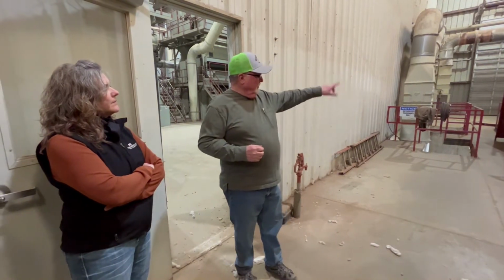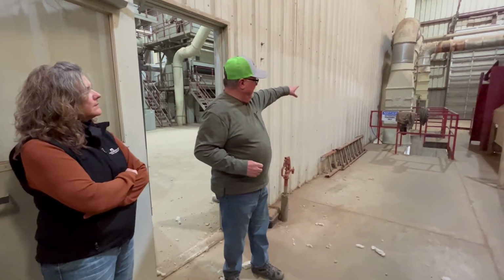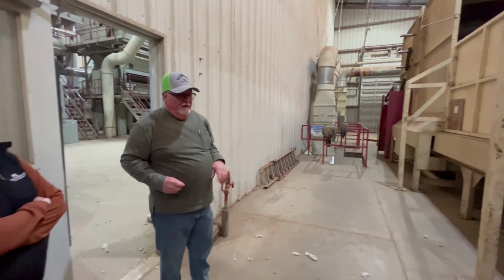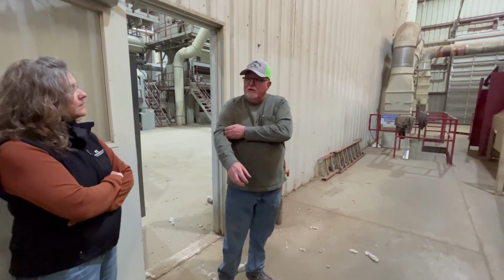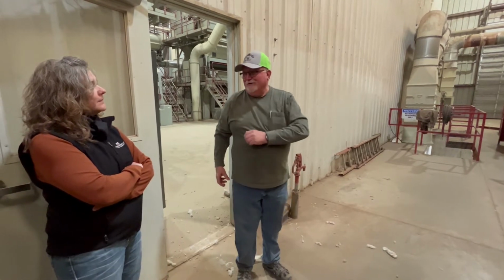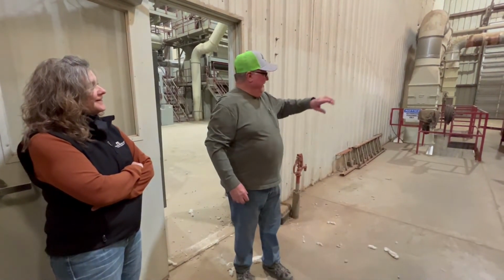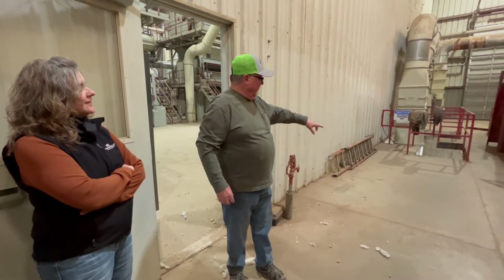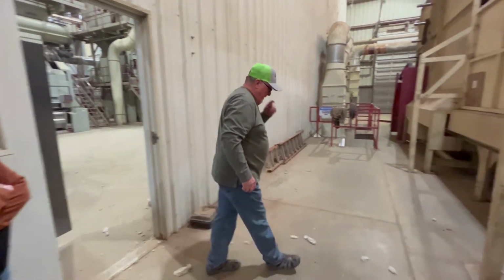It stays intact. Once we figure out the moisture, they turn these big heaters we got on back here. We got about 12 million BTUs that we crank up. Sounds like a jet engine when they're running. And it comes down, and he's controlling it.